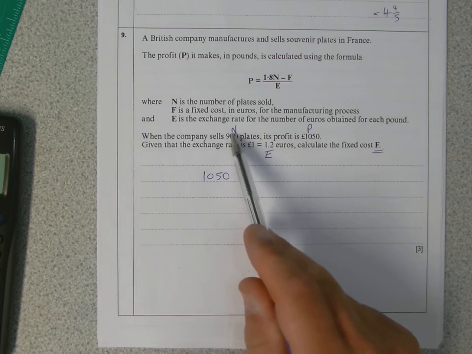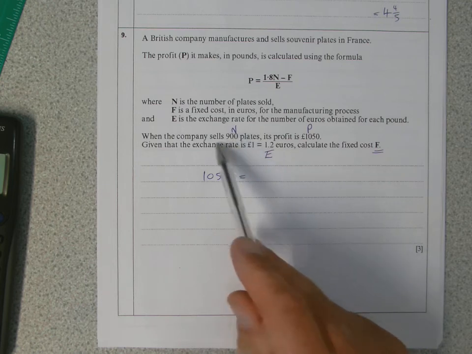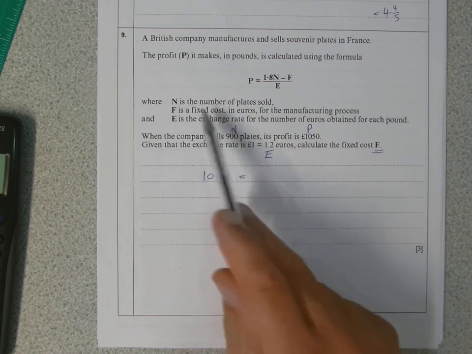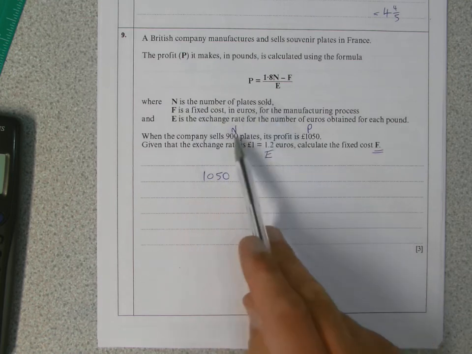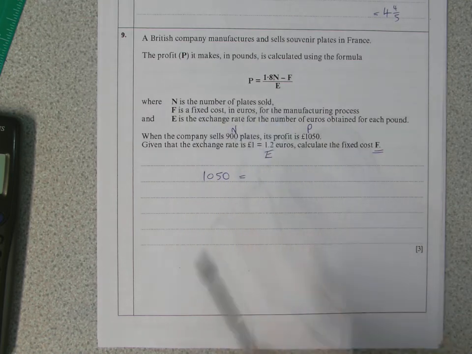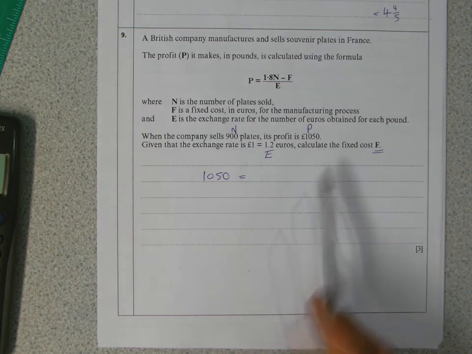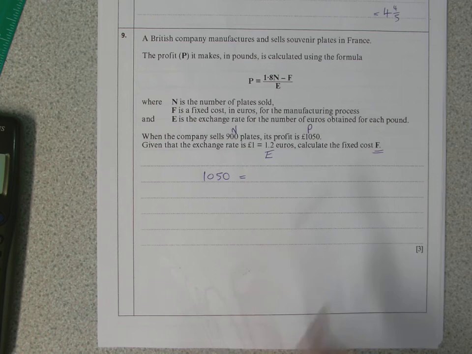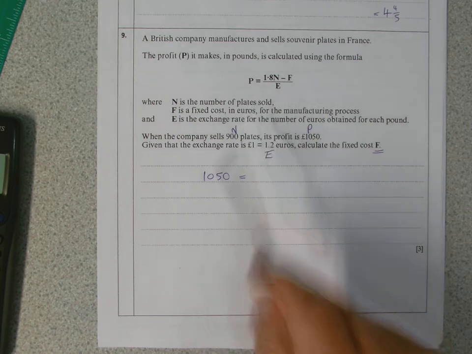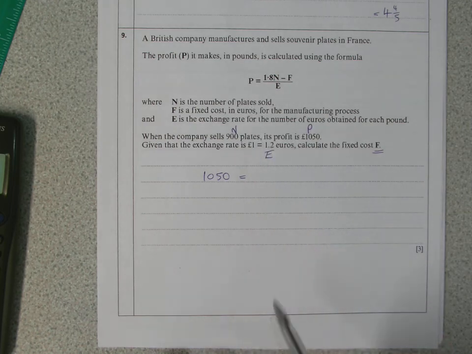Make sure that is N, because it's talking about the number of plates sold, 900. It's got to be N. So check on each letter that you've got the right letter. The worst thing that could happen is if you put the numbers in the wrong place, and it'll all go wrong.